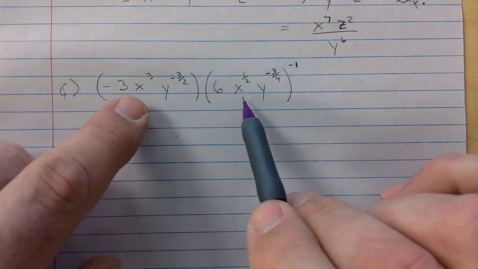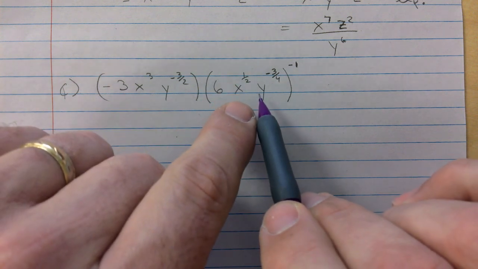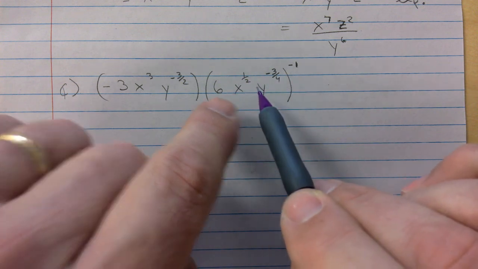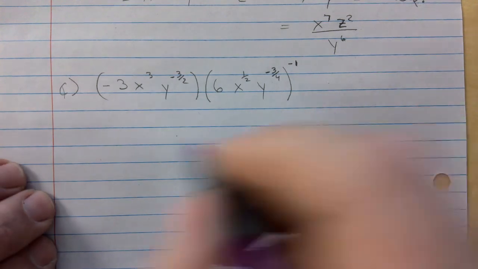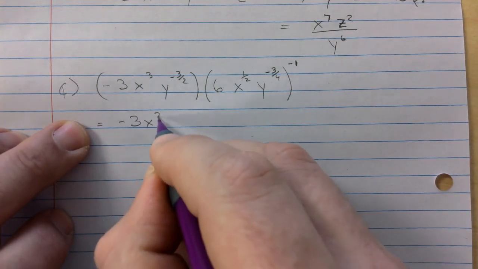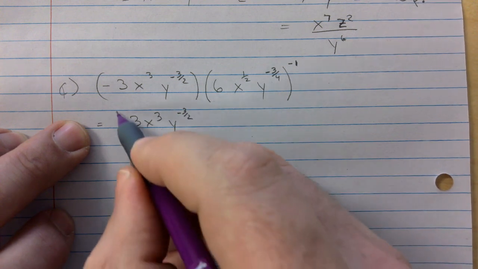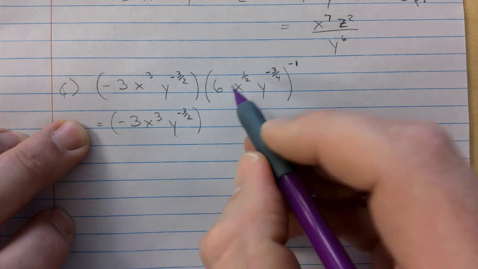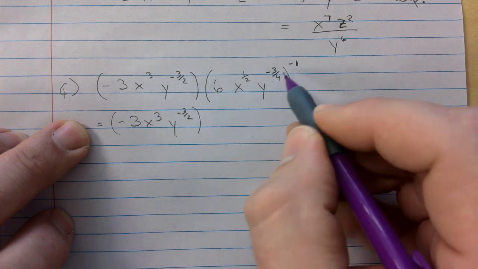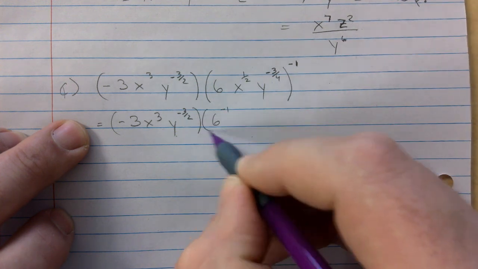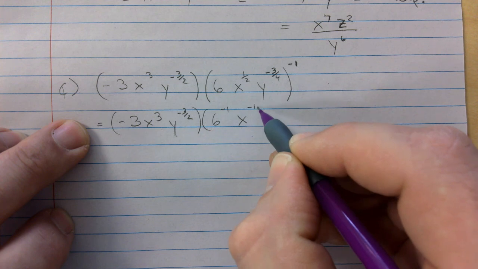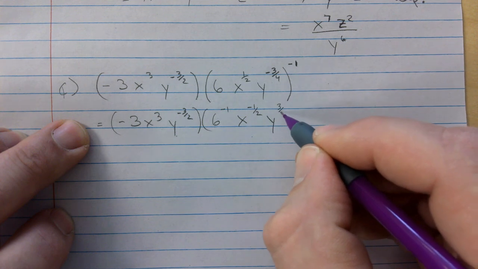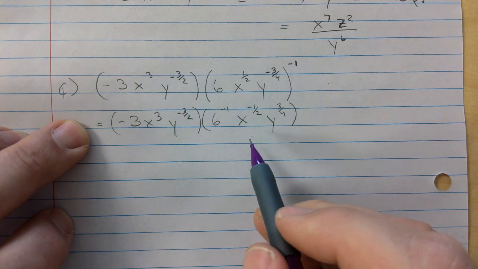So this is just a one-liner. You notice that this one here has an exponent attached to it. So you need to free this before you can multiply across, okay? So we're going to do that. And how would you do that in this case? If you have a 6 there, it is 6 to the negative 1, x to the negative 1/2, y to the positive 3/4, like this. Okay.